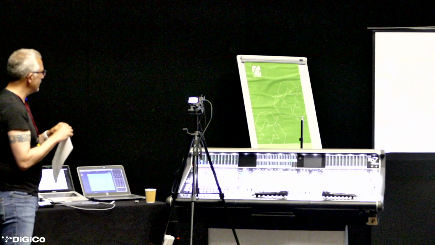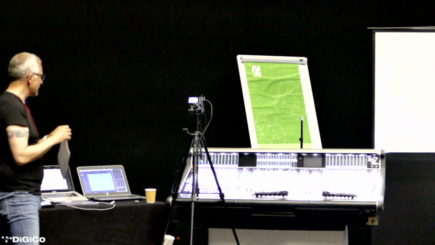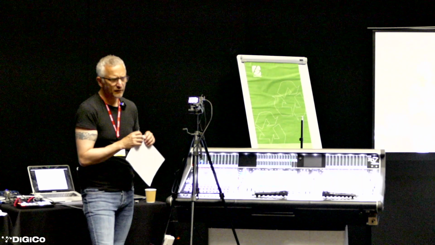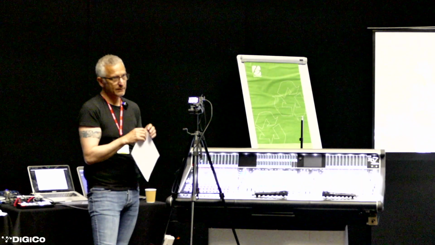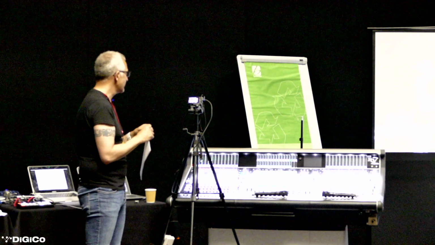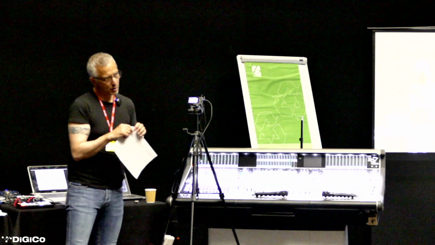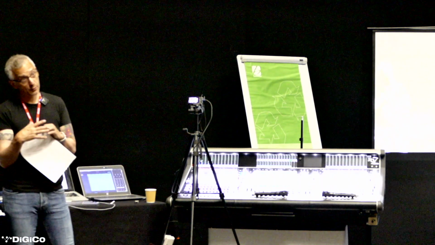Now, this is, I think, one of the cleverer things we do in terms of workflow and speed of operation. I love this function because it incorporates quite a lot of things that we've done into one panel.